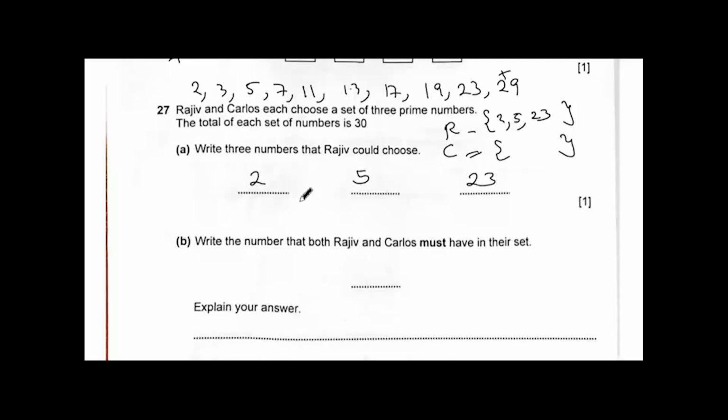Okay, so we can test for another one again. So let's see, if we are not picking 23, let's say we pick 19. If we pick 19, that means we need numbers that add up to 11.